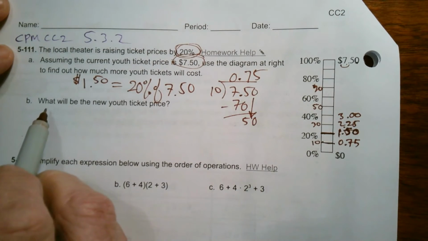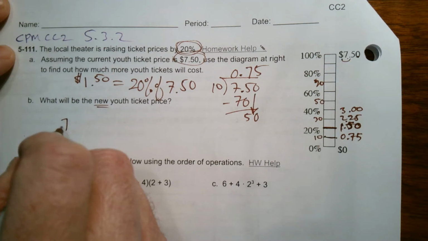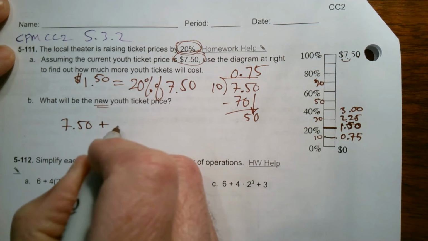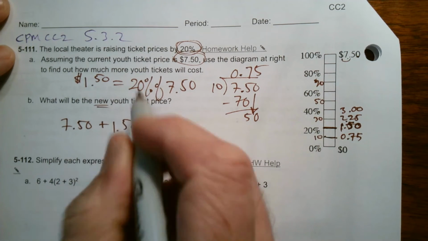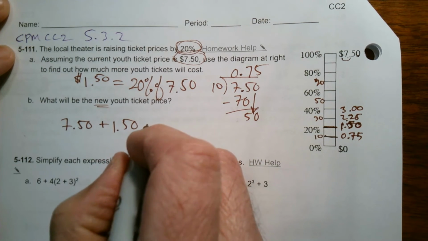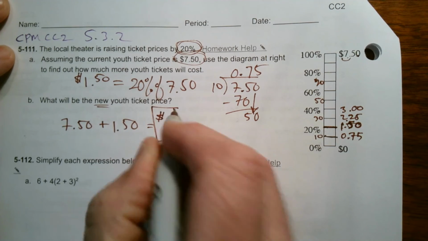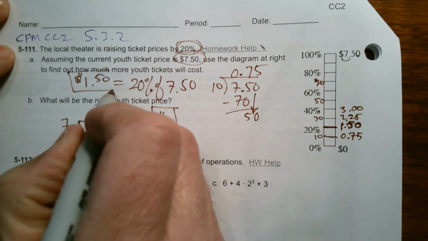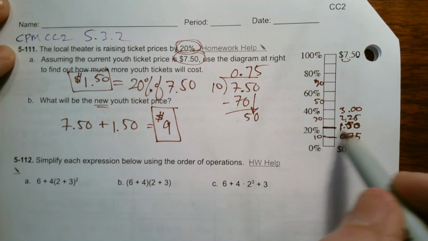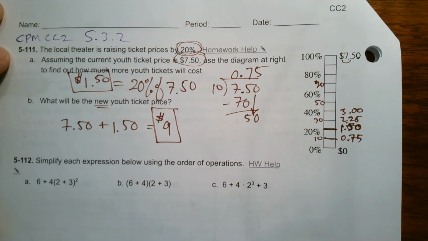Okay. So then what will the new ticket price be? Well, to find the new ticket price, it's the old ticket price, 750, plus the amount that they're increasing by. So 750 plus $1.50 will equal $9. So the new ticket price is going to be $9, based on using my chart to find my percent and adding those numbers. Okay. There we go.